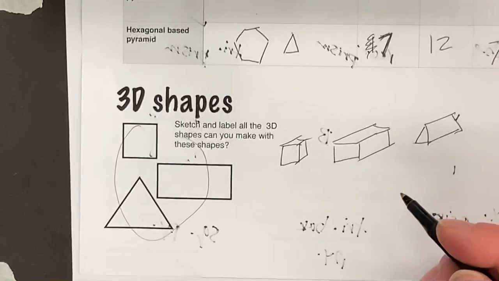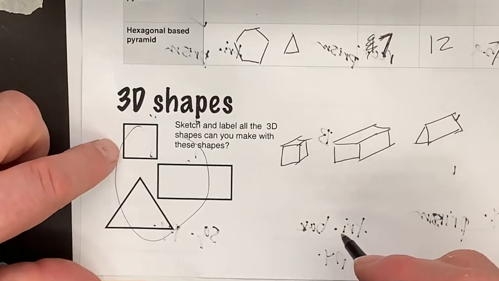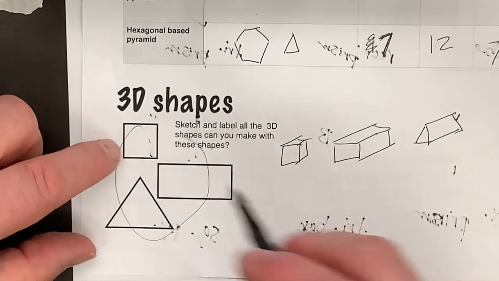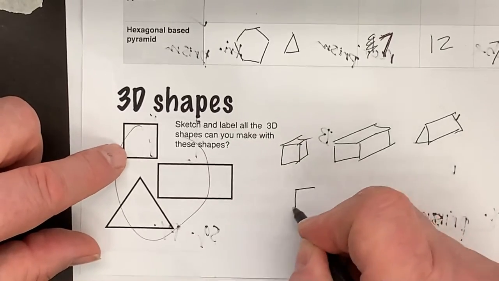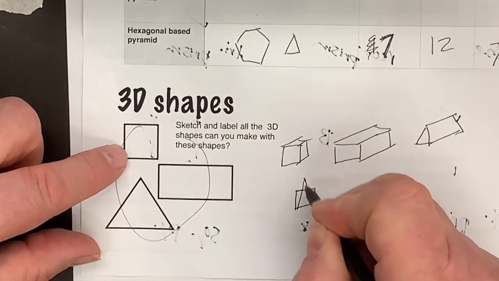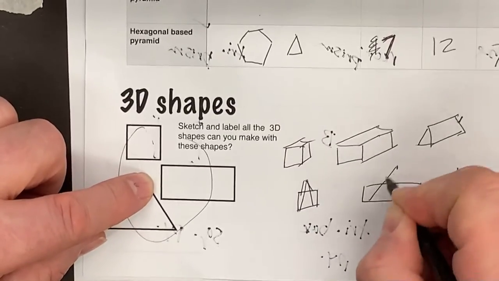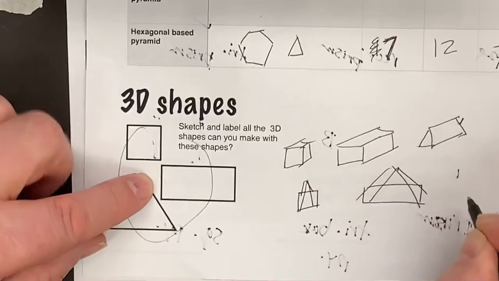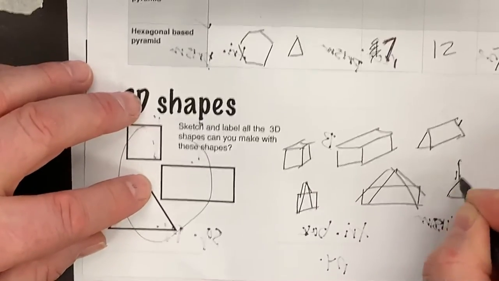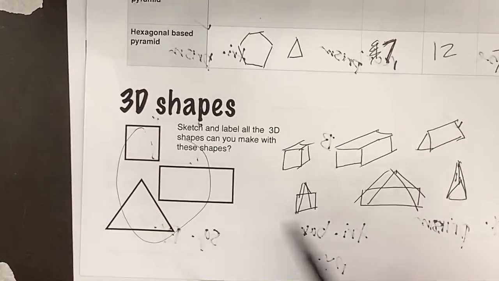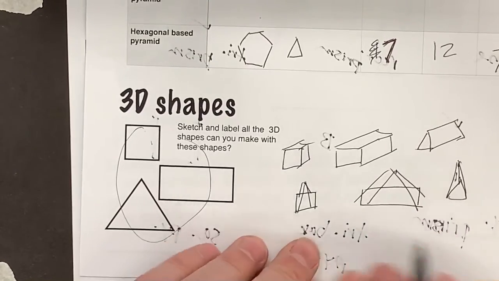If I was doing pyramids, I could do a square-based pyramid. Might look something like this. I could do a rectangular-based pyramid. Might look something like this. And I could make a triangular-based pyramid. So there's probably 6 shapes, 3 prisms and 3 pyramids, I can make with these shapes.